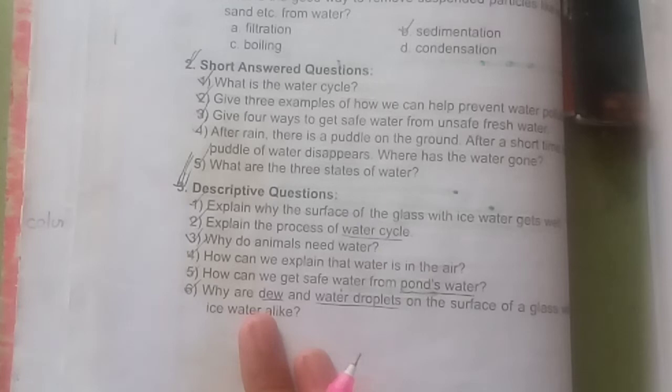In winter, when the surface of the grasses and leaves gets cold, the water vapor in the air surrounding the grasses or leaves gets condensed into tiny water droplets. And these tiny water droplets on the grasses are known as dew.